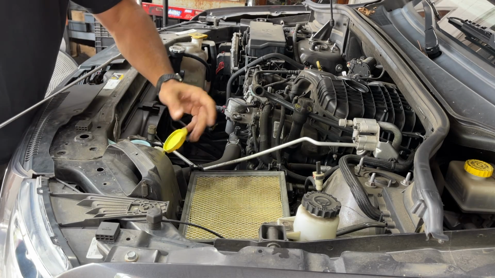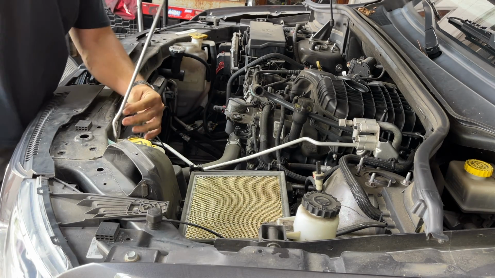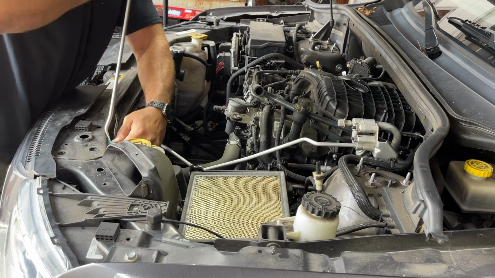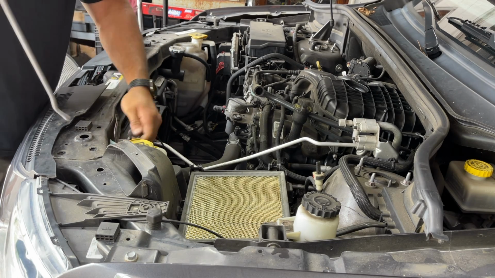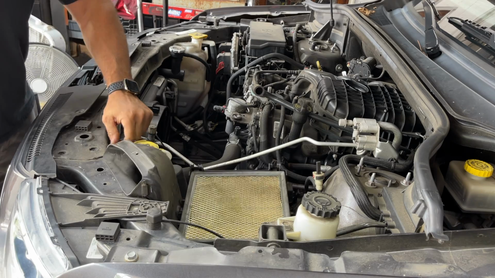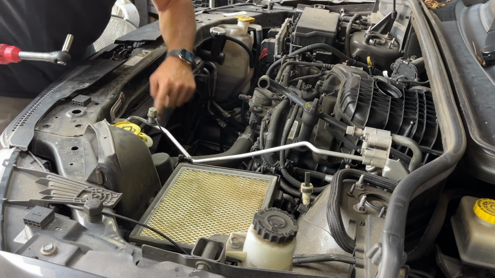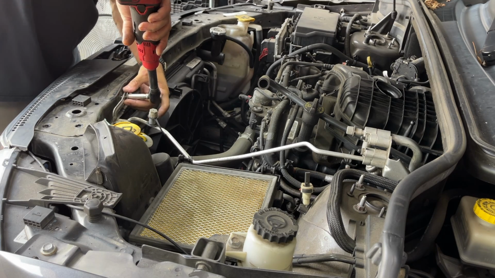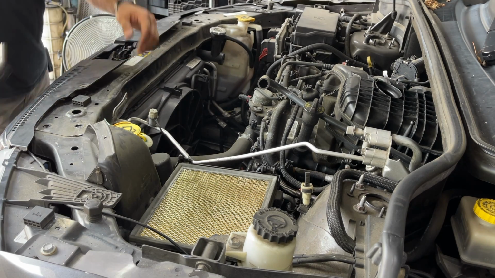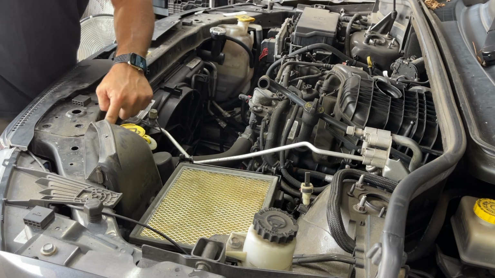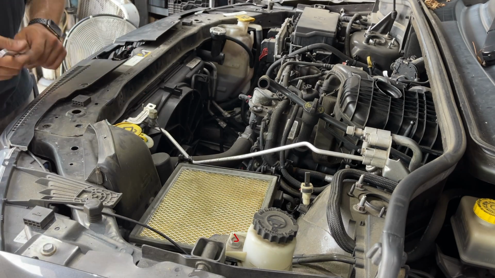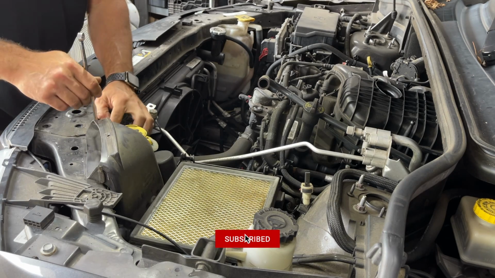We got one plastic clip to hold the washer fluid tank. Now we get that clip off. Now the washer fluid tank is detached from the support. Now we have a 10 millimeter bolt that holds the AC line to the radiator support. Take this off, and we have one underneath the washer fluid tank. There's another 10 millimeter here. And for that one, we're just gonna use a wrench.